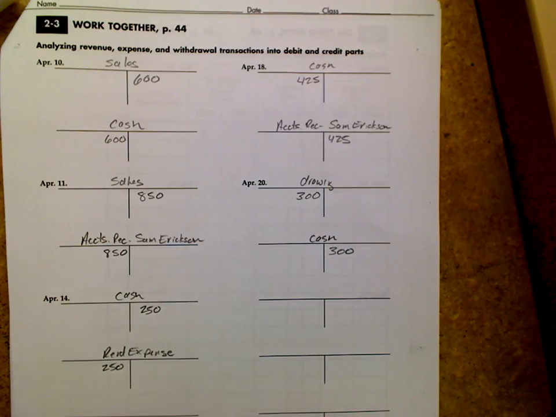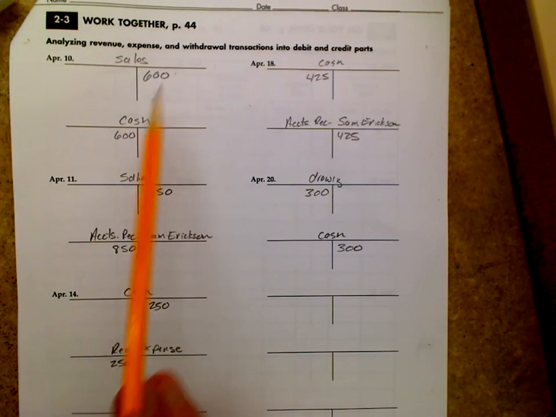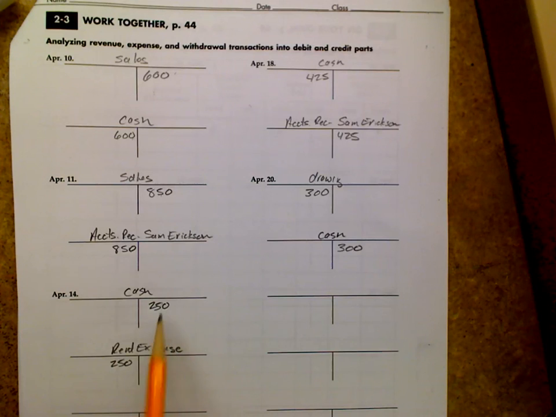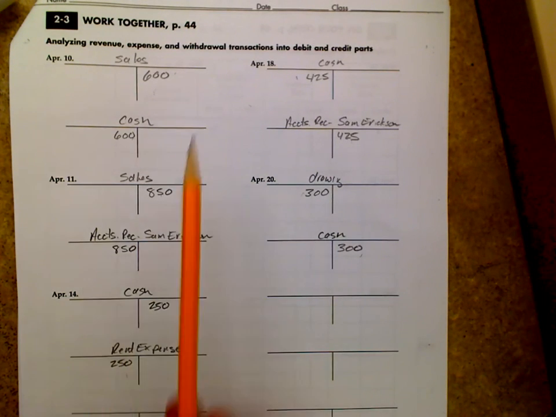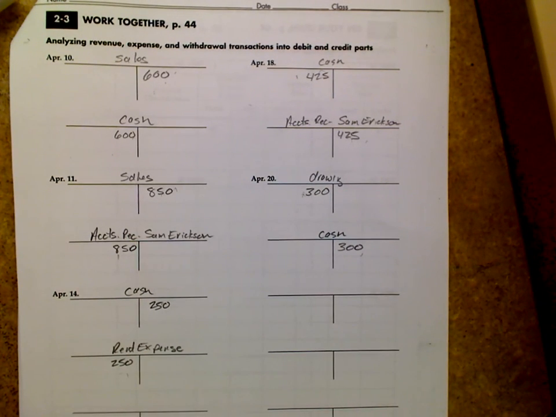So I do a double check, make sure I have everything right. I have credit, debit, credit, debit, credit, debit, debit, credit, debit, credit. 600, 600, 850, 850, 250, 250, 425, 425, 300, 300. So everything here looks like I got it right.